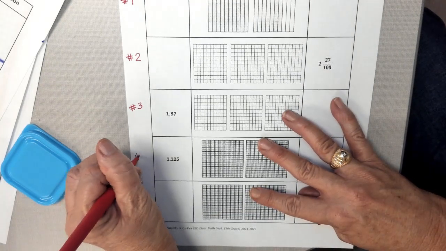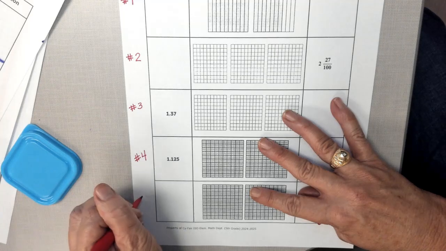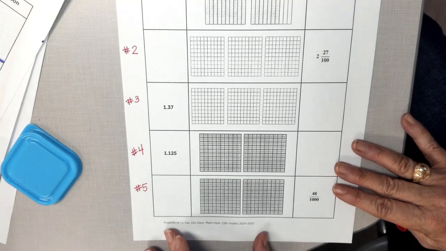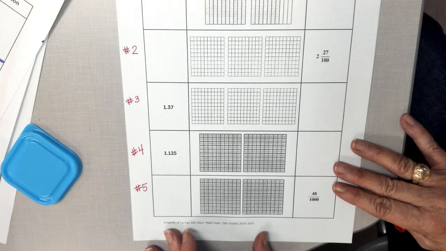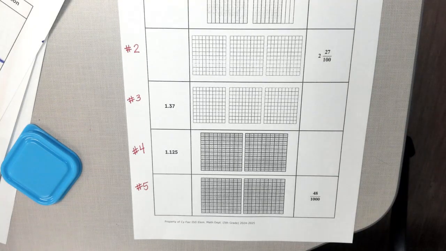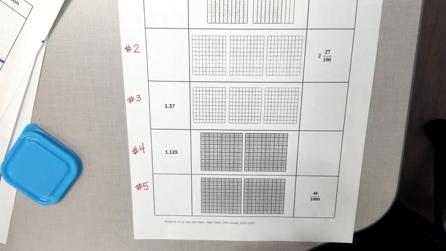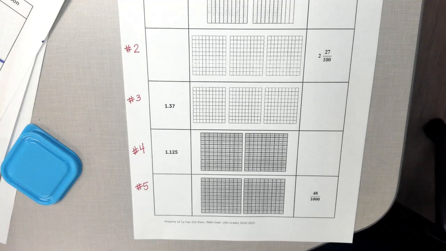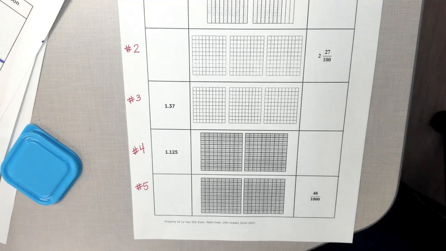Let's call this problem number 4 and problem number 5. I want everybody to start with me on number 4. Does everybody see number 4? Yes. Okay. Now you are certainly welcome to use a highlighter or a pencil, I don't care, but you need to do it with me.